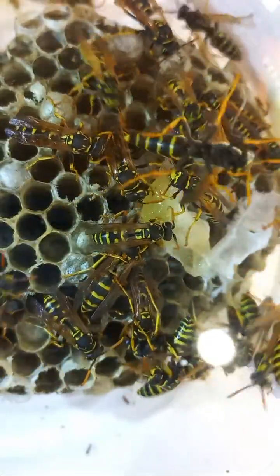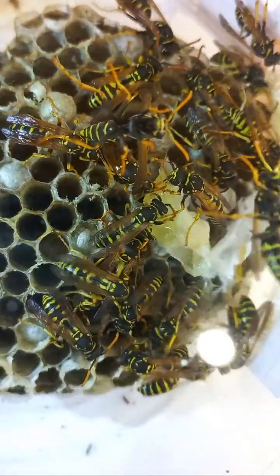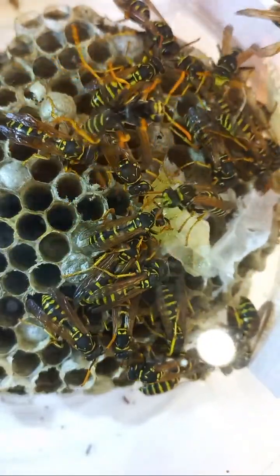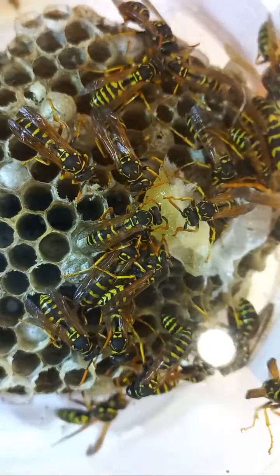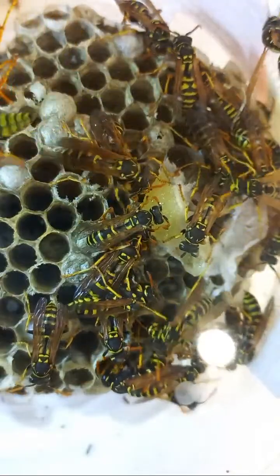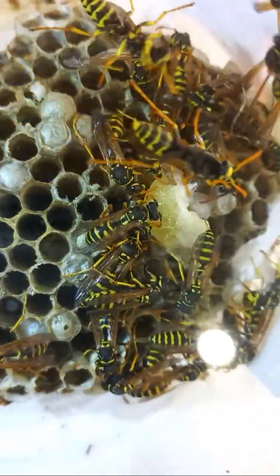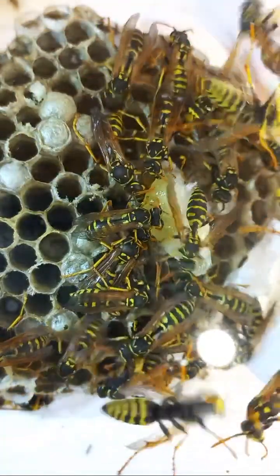Wasps are not making a swarm, they're just making an aggregation. Because wasps are not depleting their colony, they are not subdividing the colony into parts. Wasps are living all together in one colony. But we have different castes.